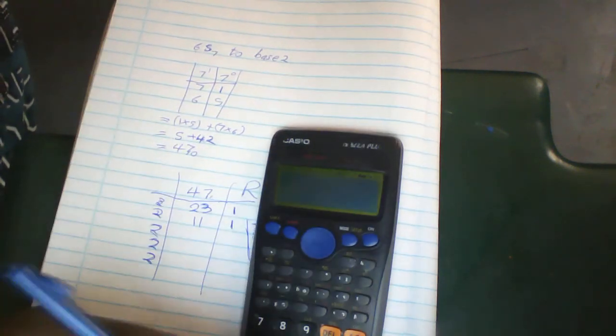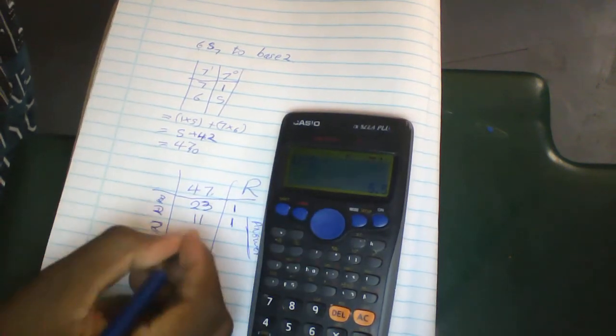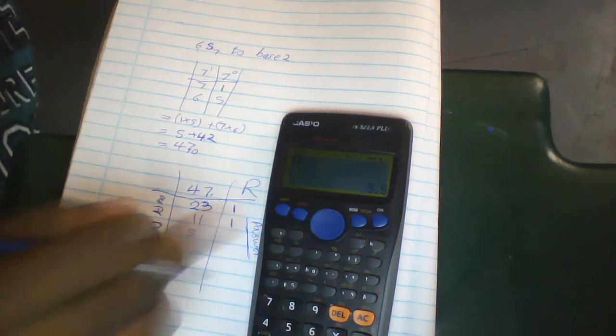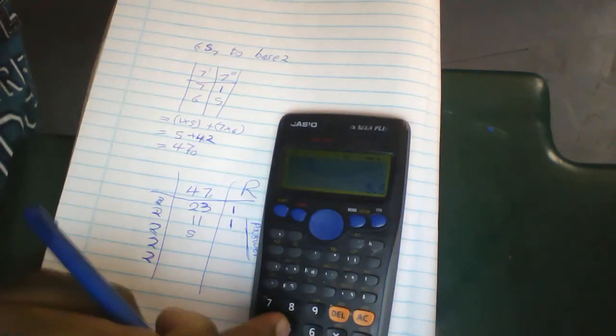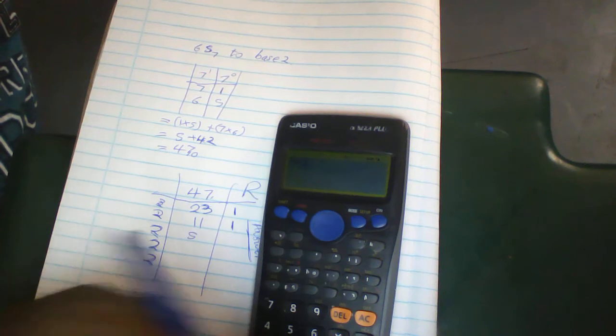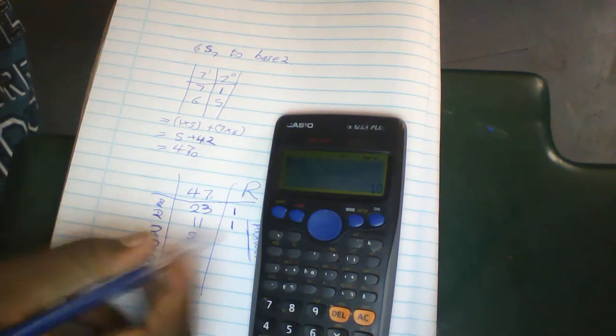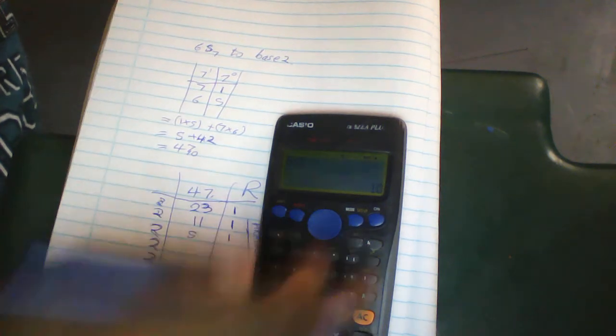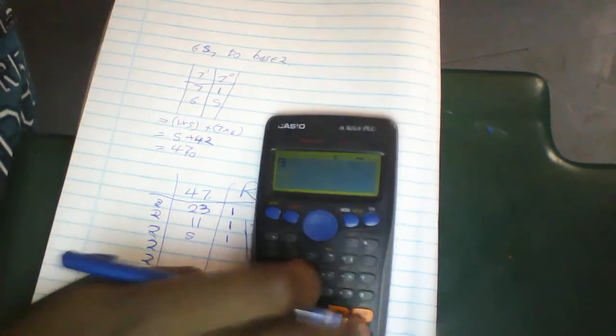Then you keep on going. 11 divided by 2 is 5,5. So you put down the 5, and then you multiply to check the remainder. You have 10. So 11 minus 10 is 1. You keep on dividing until we finish.